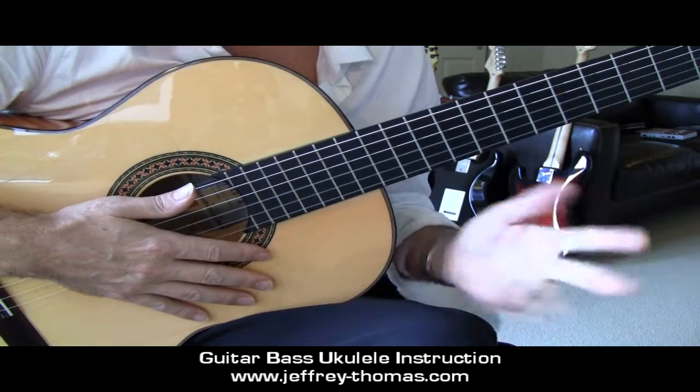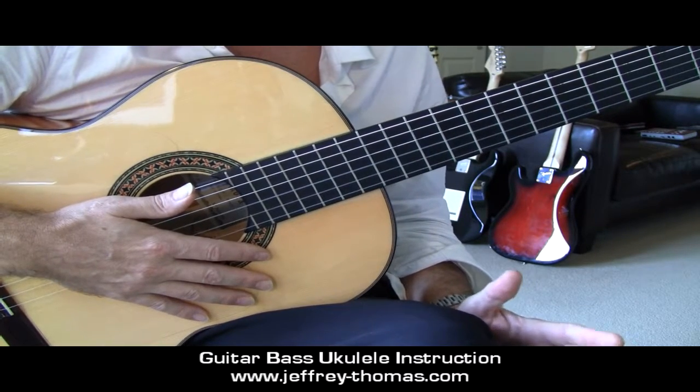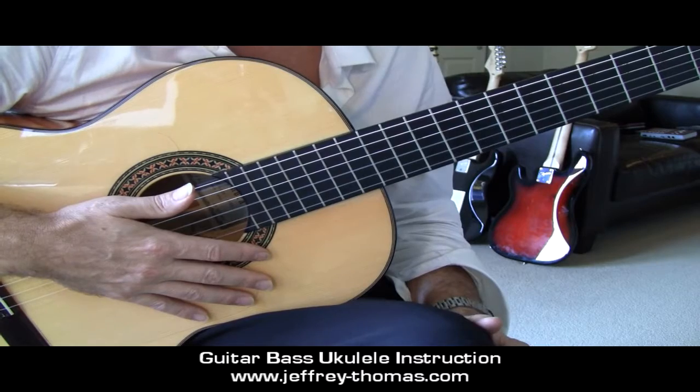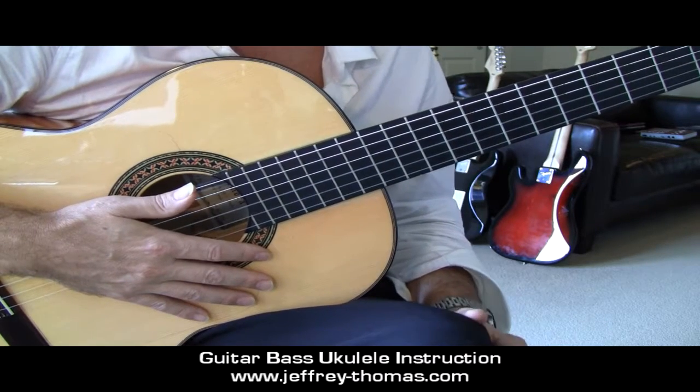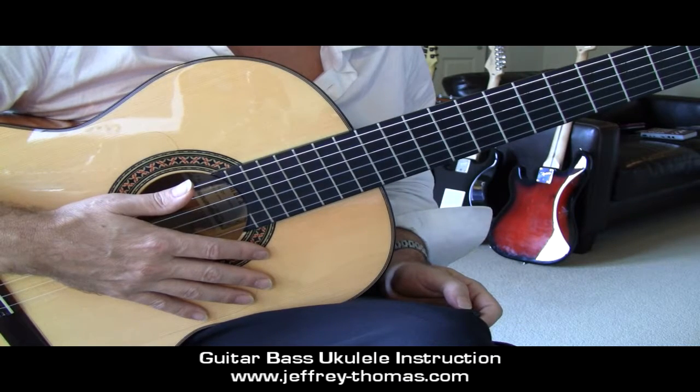Guitar, ukulele, bass, because man, all my students, they get to play stuff that's more intricate rhythmically, and then they can't count it. It's a bummer.